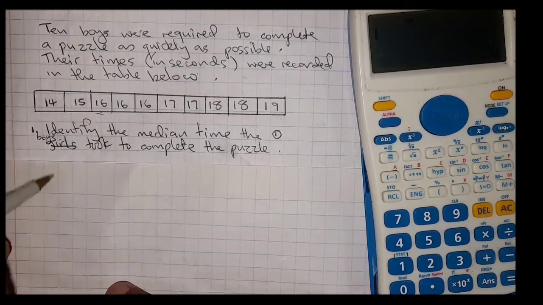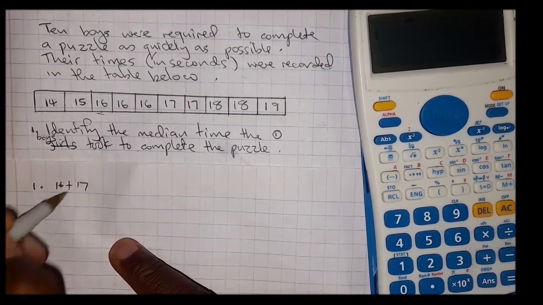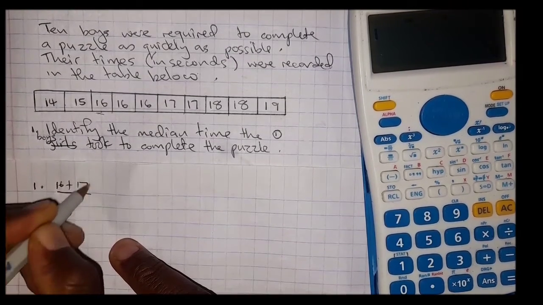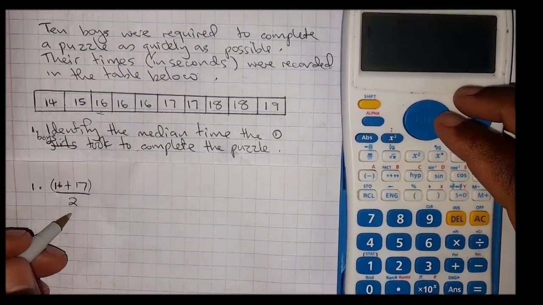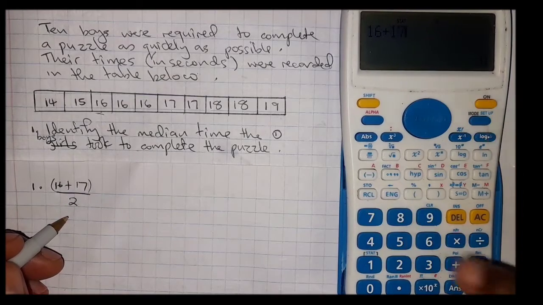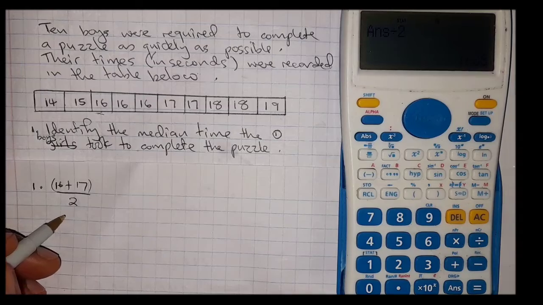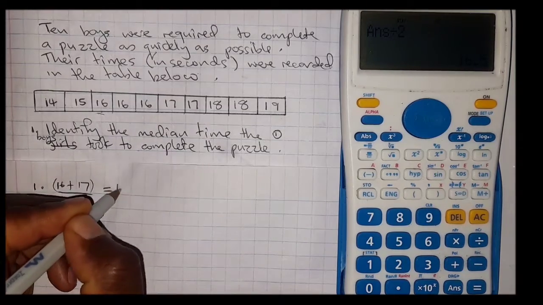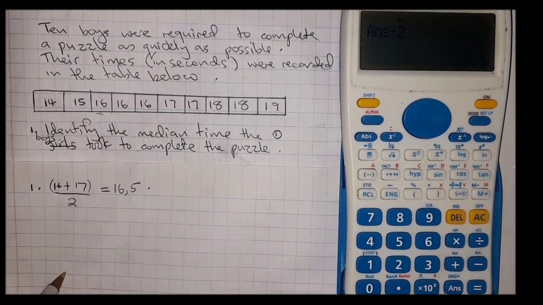How do you do that? We can do it this way. 16 plus 17, you divide it by 2. Remember to put brackets there. So your 16 plus your 17 is equal to 33 divided by 2. That's equal to 16,5. So our median here is 16,5.